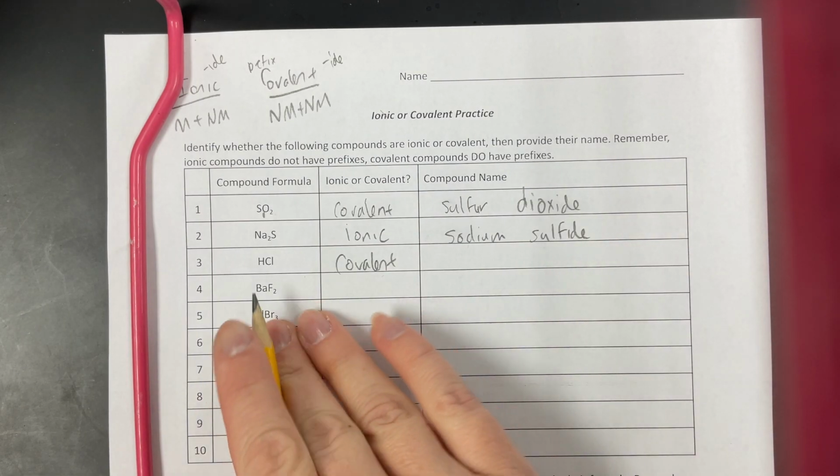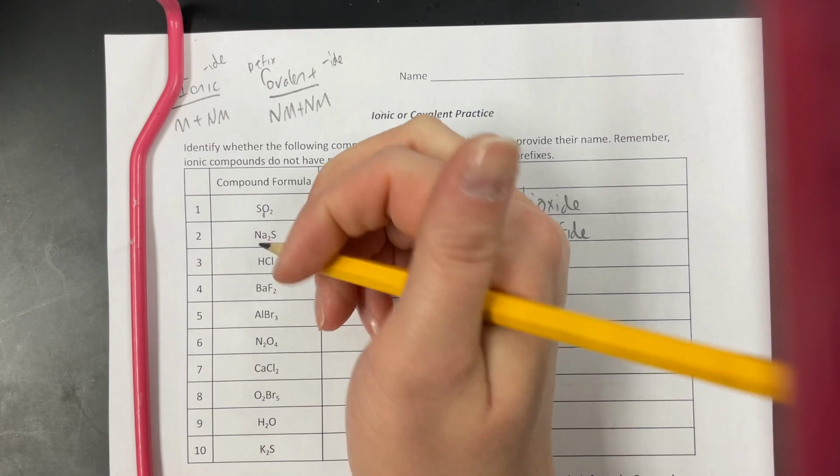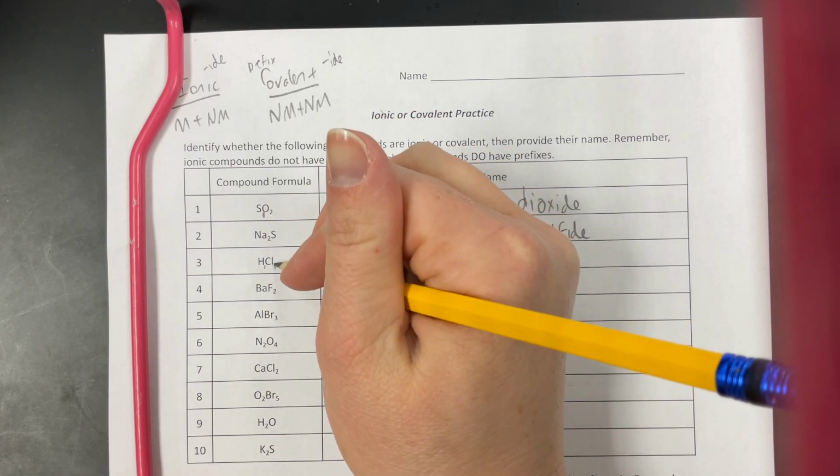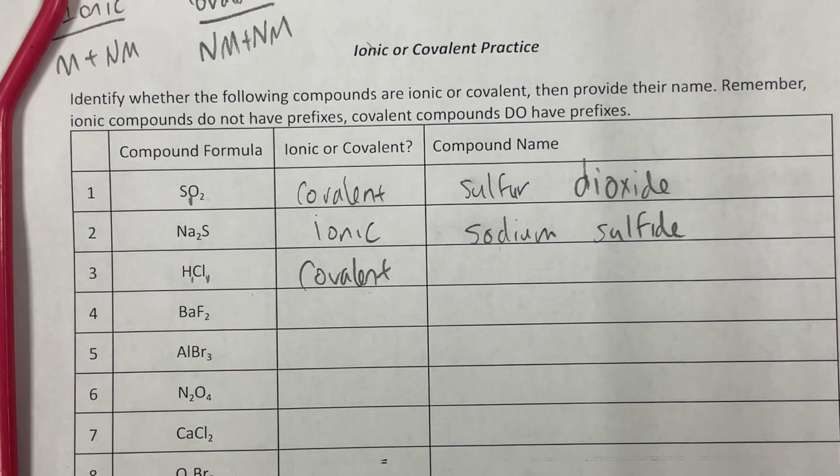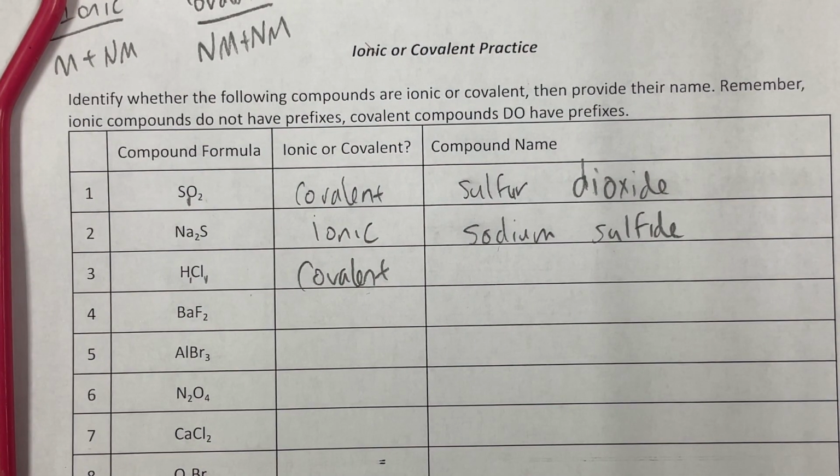Okay. So first one, there's one hydrogen, right? There's a silent one there, and there's a silent one there. So one hydrogen would have been monohydrogen, but we don't put the mono on the first one if it's just one. So we just say hydrogen.